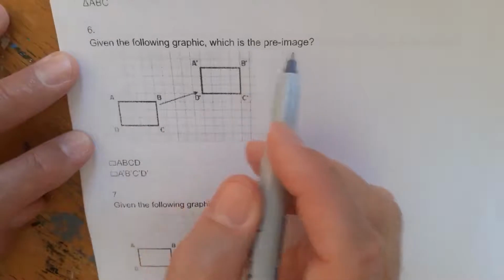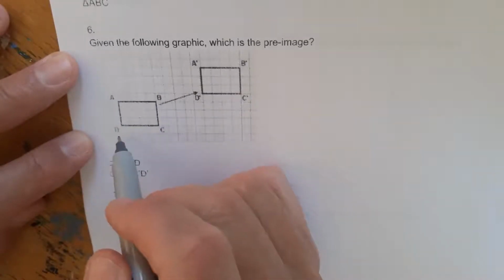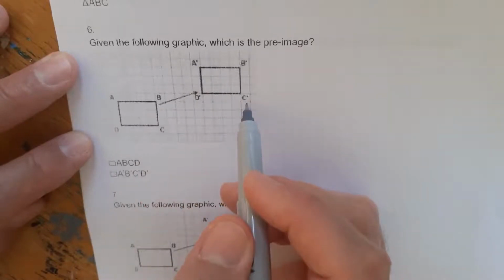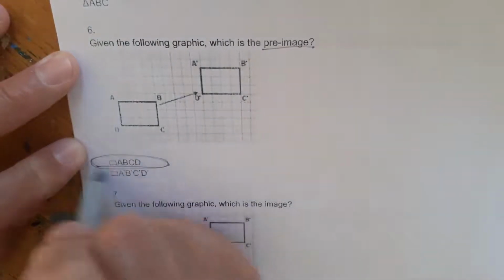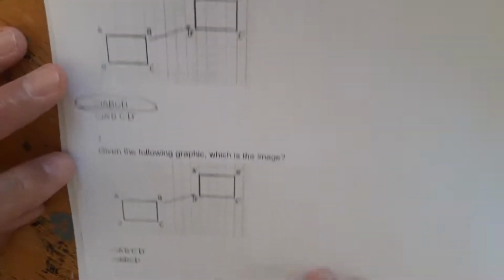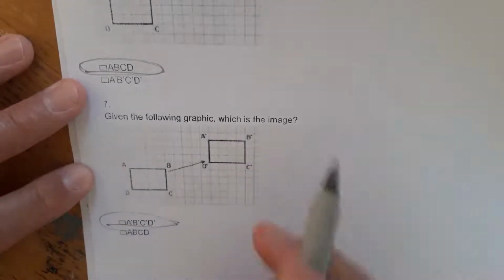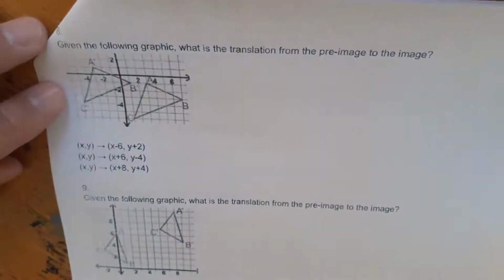Given the following graphic, which is the pre-image? Well, here's the rectangle A, B, C, D. Here's the rectangle A prime, B prime, C prime, D prime. So the pre-image, the one before the move, is the one without the primes. After the move, I see where they're headed here, which is the image, the one with the primes. So this is the one after the translation. Okay, not too bad so far.